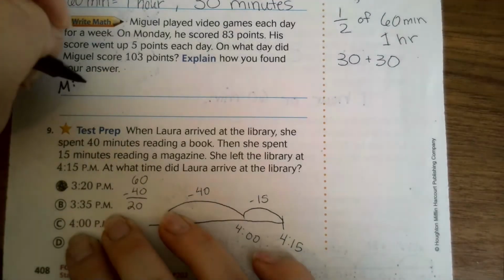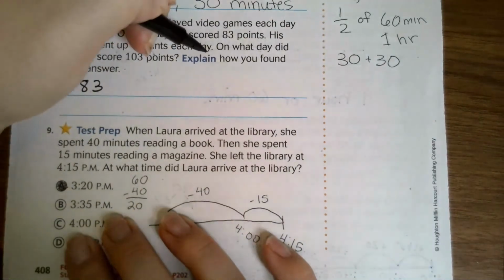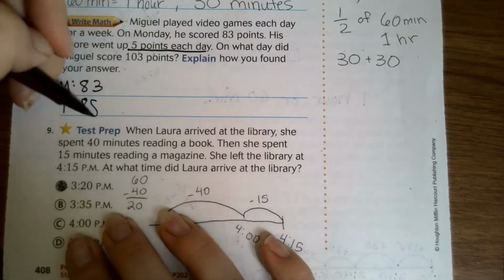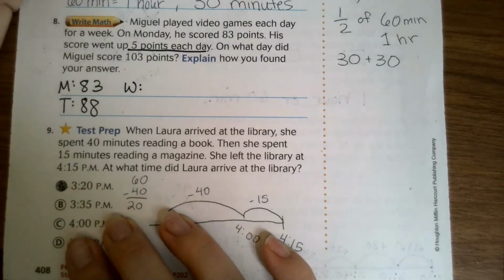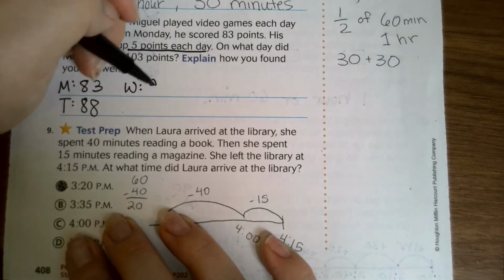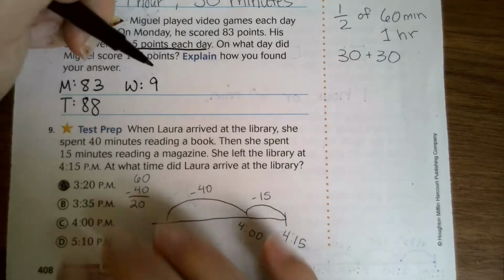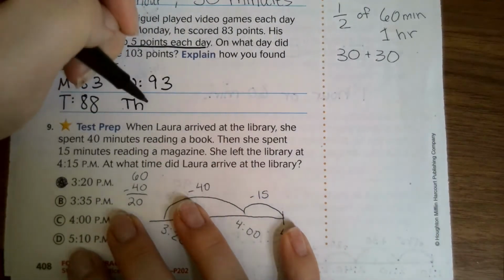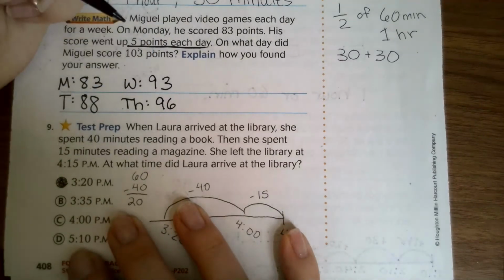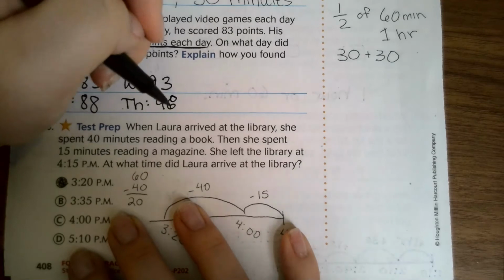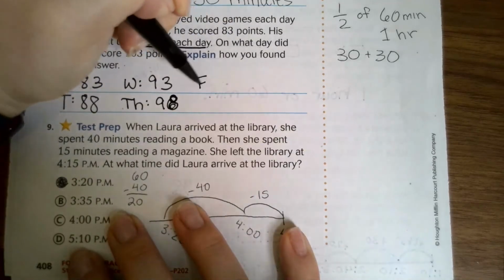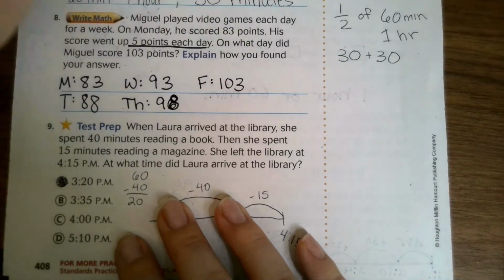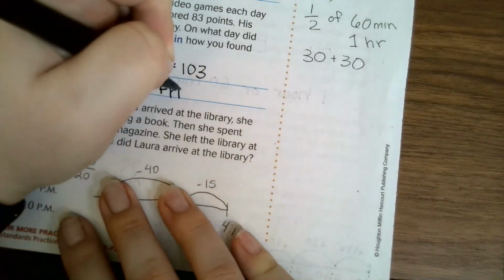So on Monday, he had 83. It went up 5 points each day. So Tuesday, he would have had 88. Wednesday, he would have had 88, 89, 90, 91, 92, 93. Thursday, he would have had 96. No, I'm sorry, 98. I can't count. Friday, 98, 99, 100, 101, 102, 103. Would have had 103. So the day would be Friday.